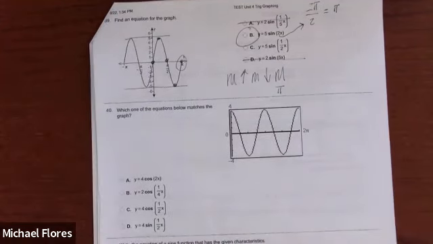Today's best match is the graph. Well, it looks like we have an amplitude of 1, 2, 3, 4. 1, 2, 3, 4. Yep, amplitude of 4. Get out of here, 2.